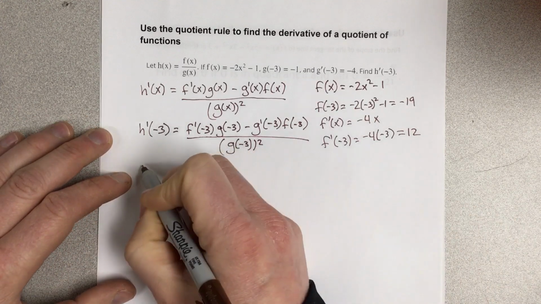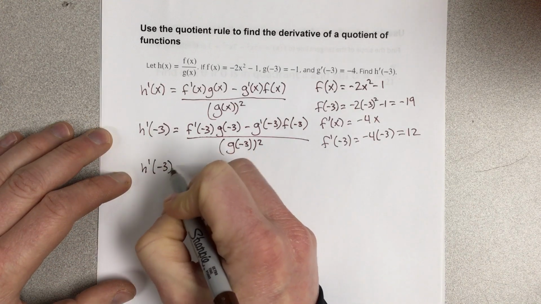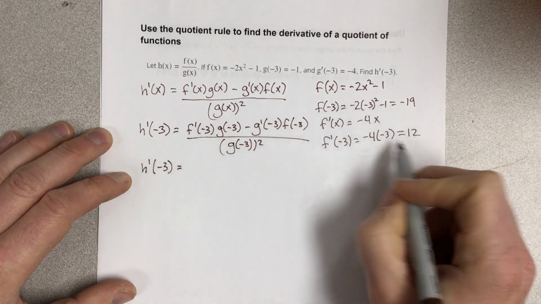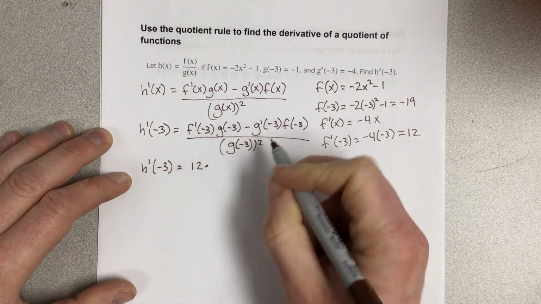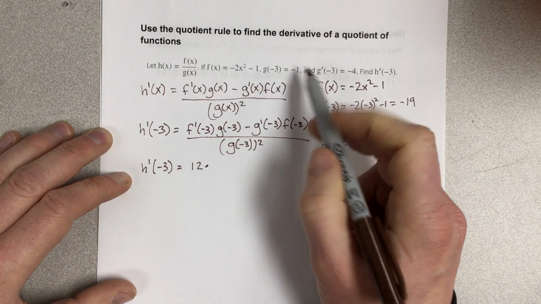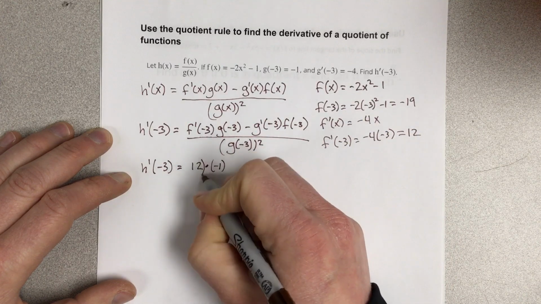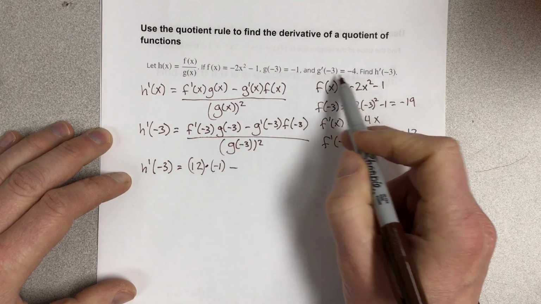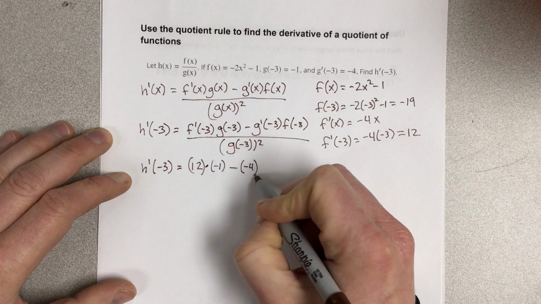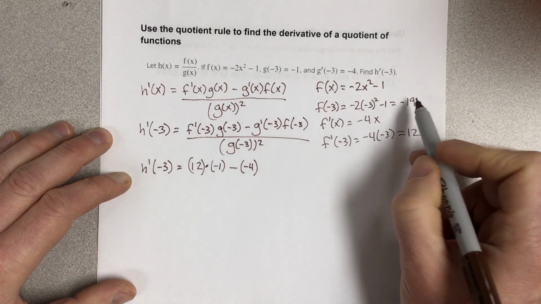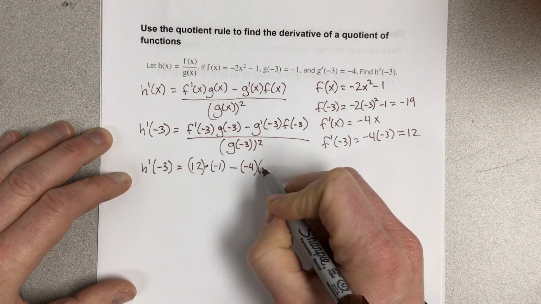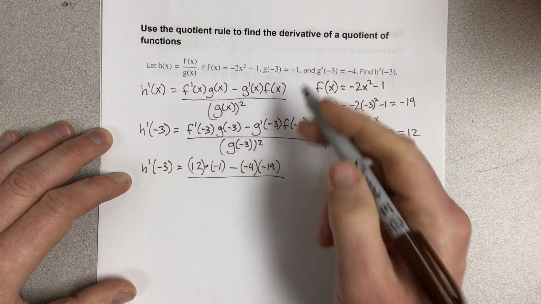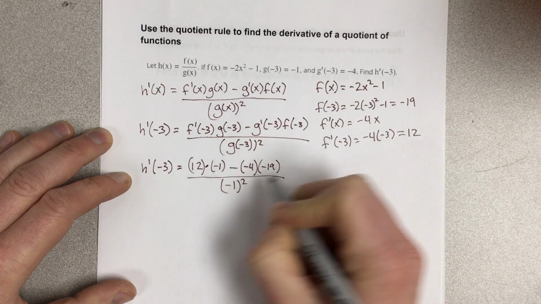So now I can start filling in some information. Sorry, that's h prime of negative 3 would equal f prime of negative 3, which is 12, times g of negative 3. Well, they say g of negative 3 is negative 1. And then that would be minus g prime of negative 3, which they said was negative 4, times f of negative 3, which I found to be negative 19. All over g of negative 3, which they said was negative 1. So I have negative 1 squared on the bottom.